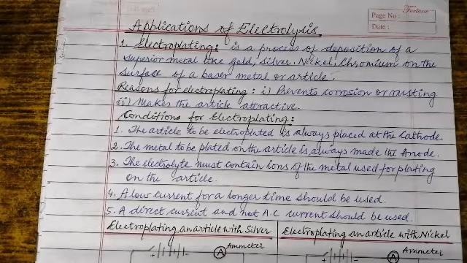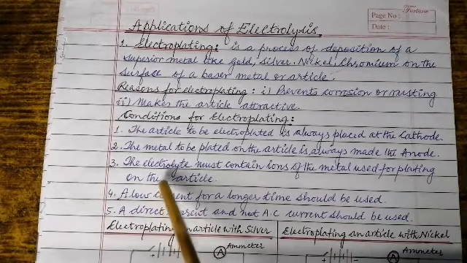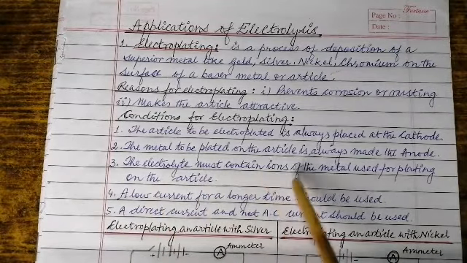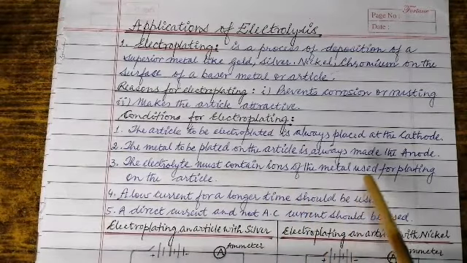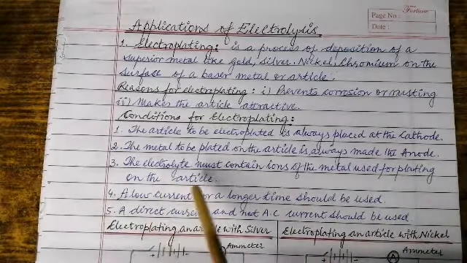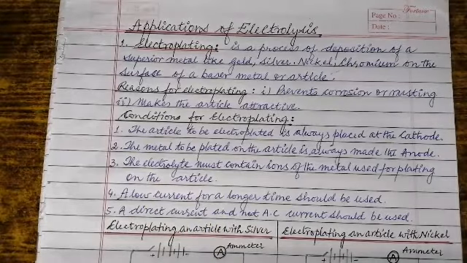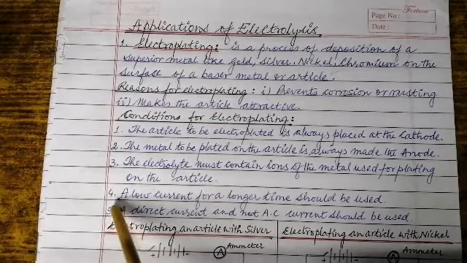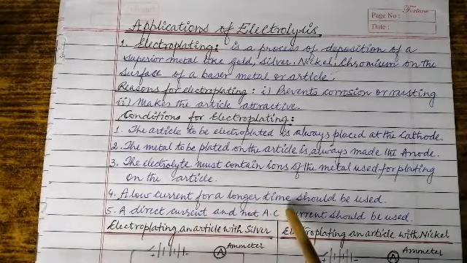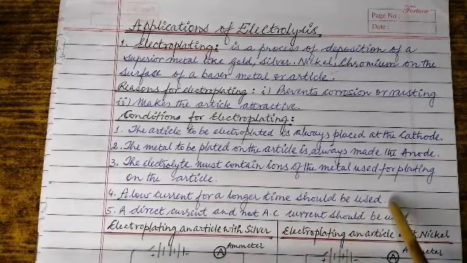of silver. Number three, the electrolyte must contain ions of the metal used for plating of the article. That means if you want to electroplate a keychain, let's say with nickel, then the electrolyte that I choose must contain nickel ions. Number four, a low current for a longer time period should be used.